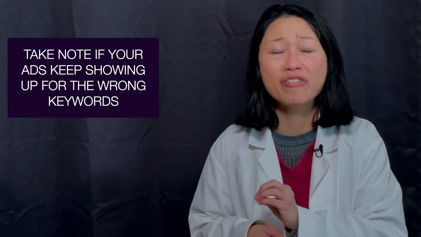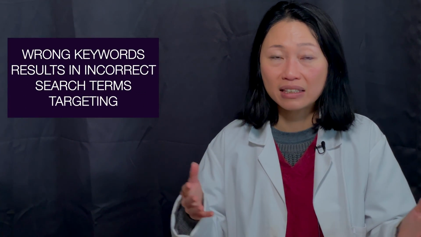In a more serious case, if your product ads keep showing up for the wrong keywords altogether, then it's time for you to actually head back to your product feed and look at those information that you've submitted to Google, because if you are putting in the wrong information, that leads to Google associating your products to the wrong people searching for it. In this case, this would also mean you are spending a lot of money on your ads, but you're not getting those conversions.